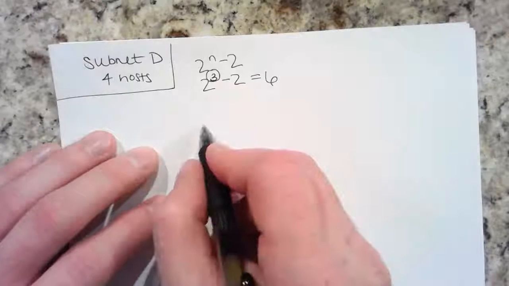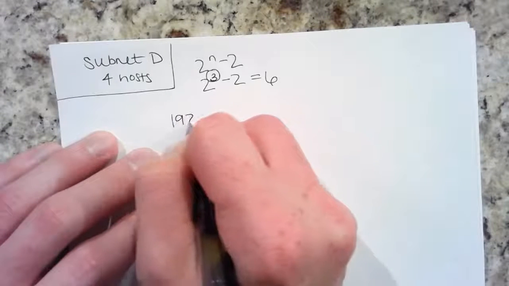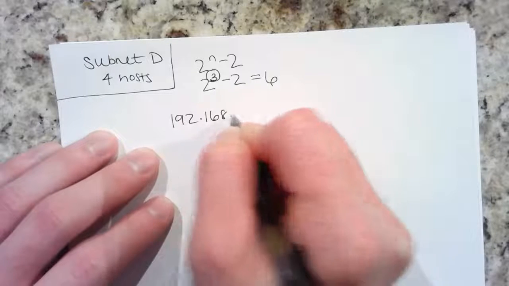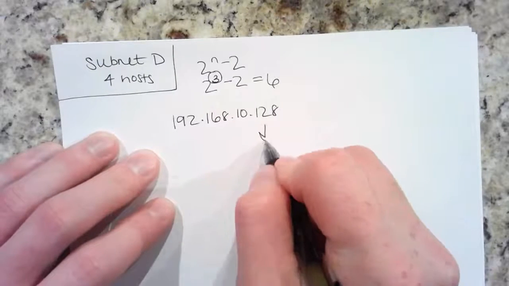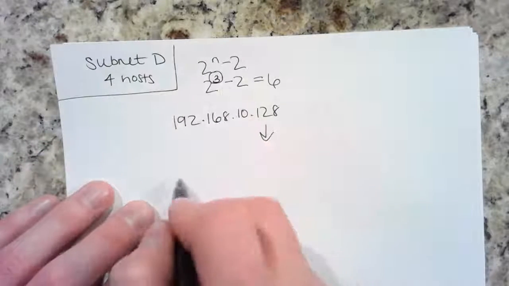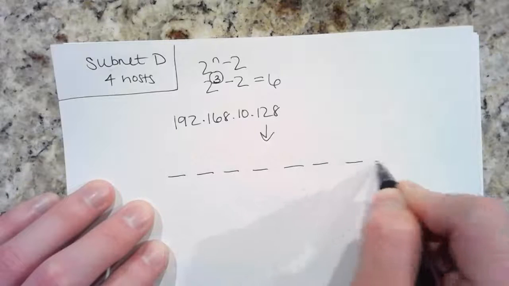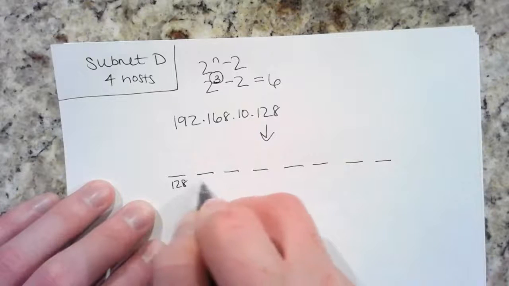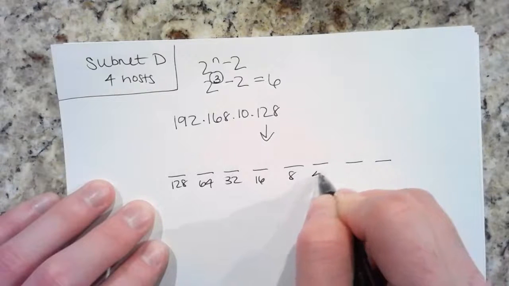So our last, our 7, so we're going to pick up here with 192.168.10.128. Okay. And we need to borrow 3, so we know there's 8 in that last octet. So we always start with the 1 right there. Don't want to forget our values down here for each one.